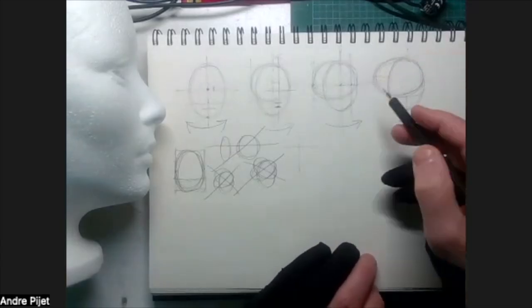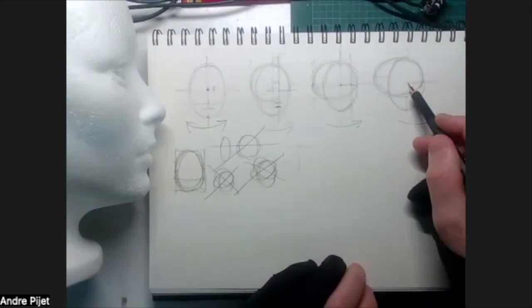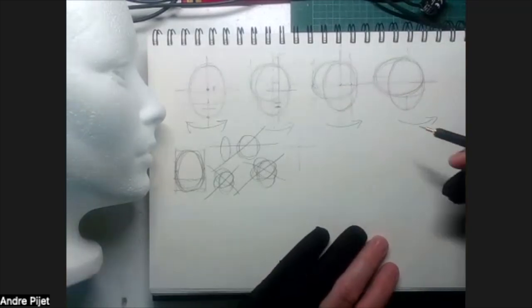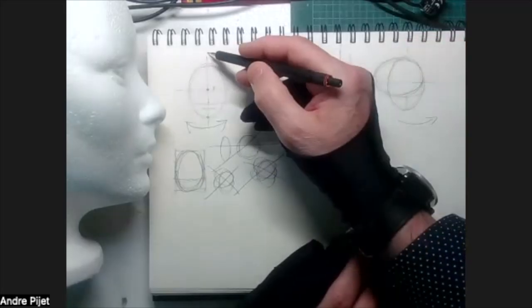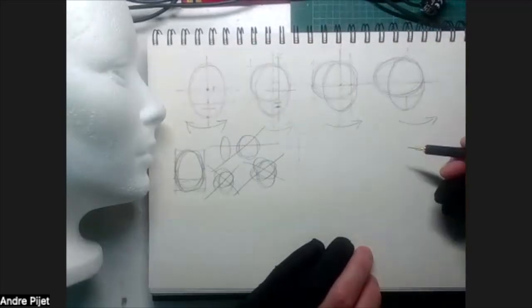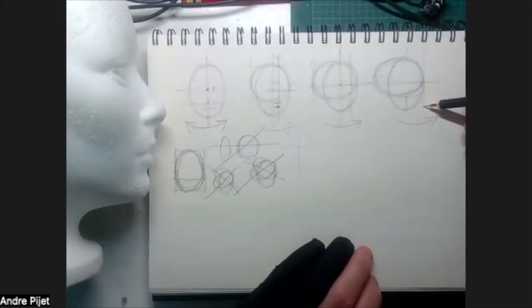So now you see, if I put the line of the eyes, the frontal line, this one, where is it now? It is here, in front.